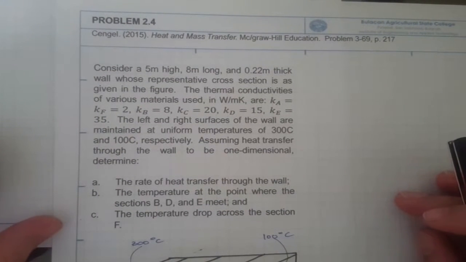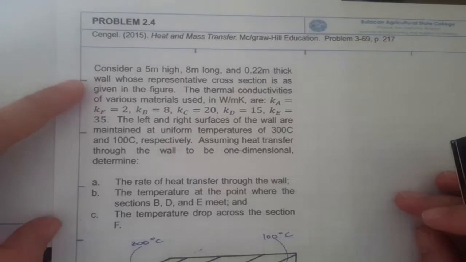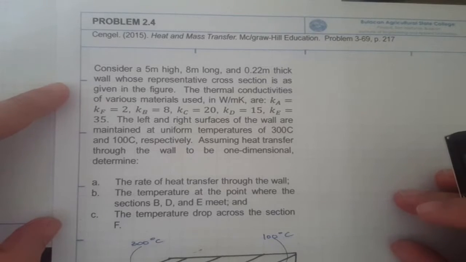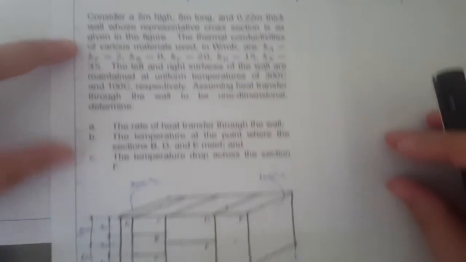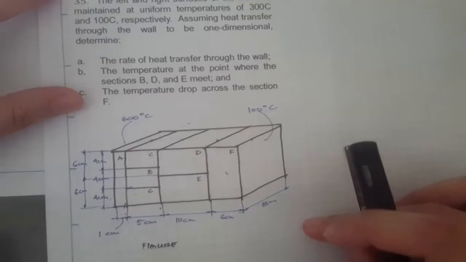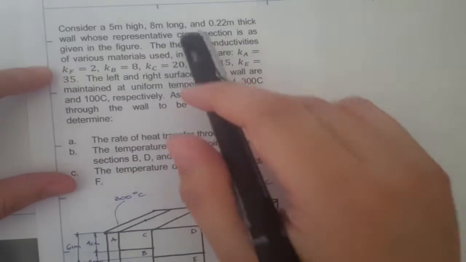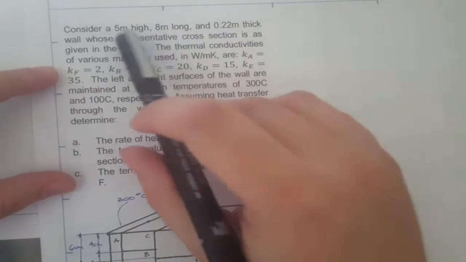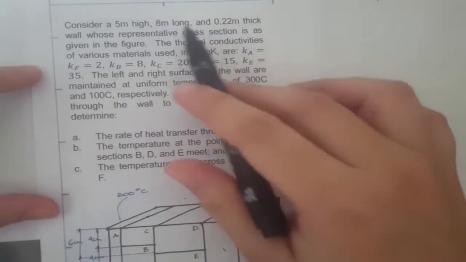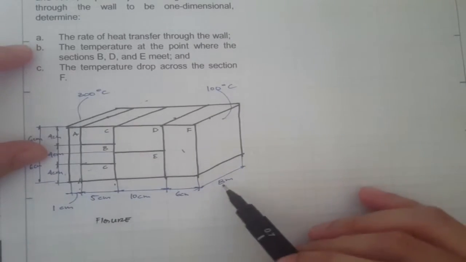Consider a 5-meter high, 8-meter long, and 0.22-meter thick wall whose representative cross-section is as given in the figure. So we have here this figure. So let's analyze our problem. Say we have this from the figure.